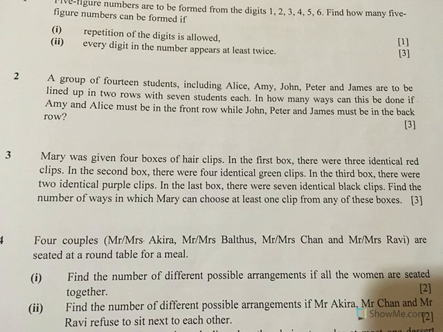I was given 4 boxes of hair clips. In the first box, there were 3 identical red clips. In the second box, there are 4. In the third box, there are 2 purple. And in the last box, there are 7 black clips.